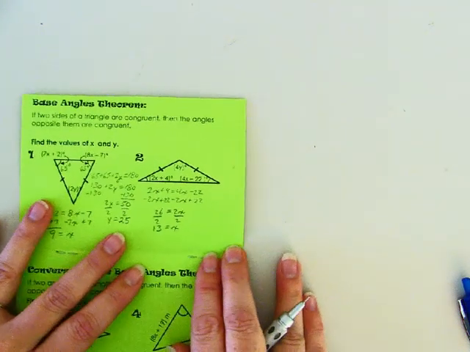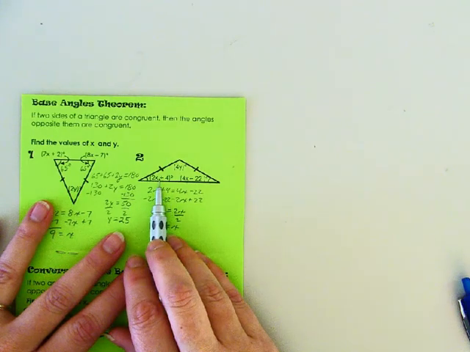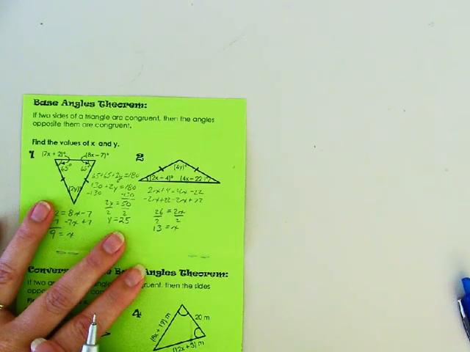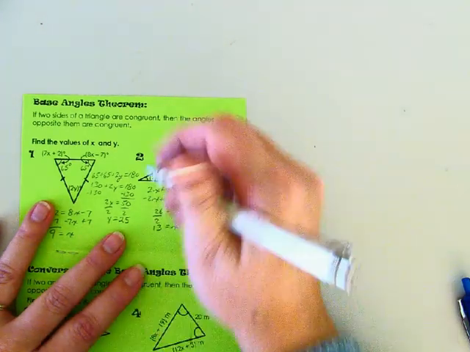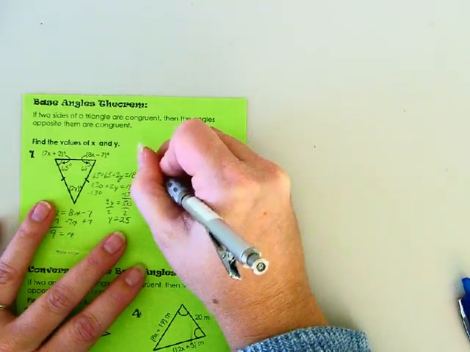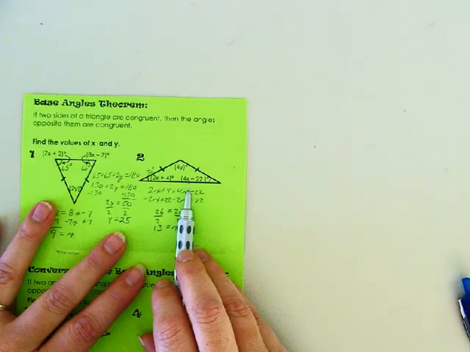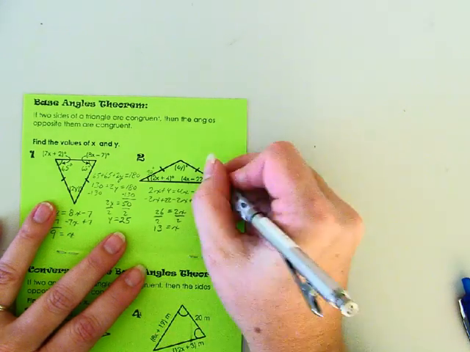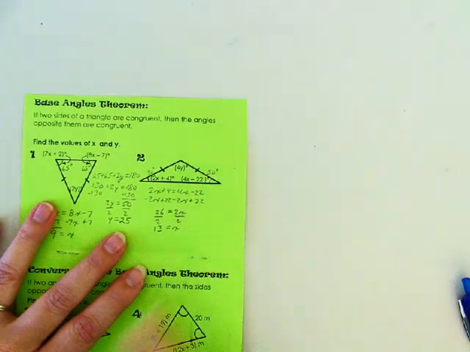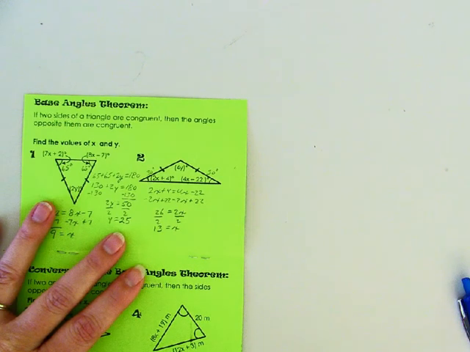Now for y, same thing. I need to plug my x in to figure out the size of those angles. So 13 times 2 is 26 plus 4. This ends up being 30 degrees. The other side, I have 4 times 13, which should be 52, minus 22 is also 30. So I know I have those angles done correctly.